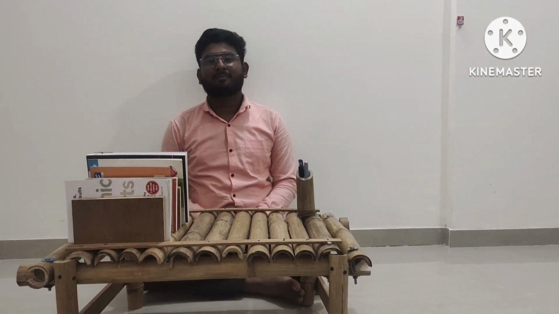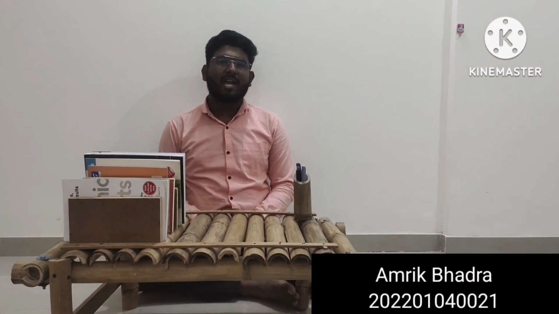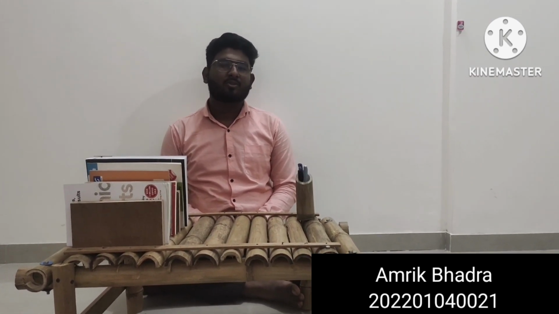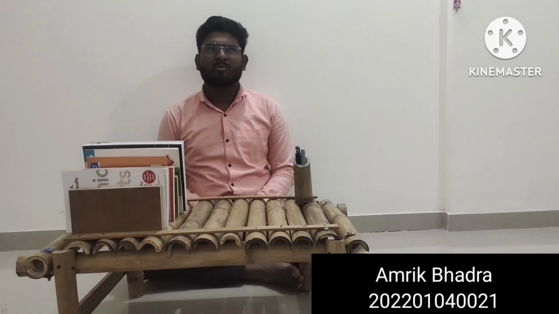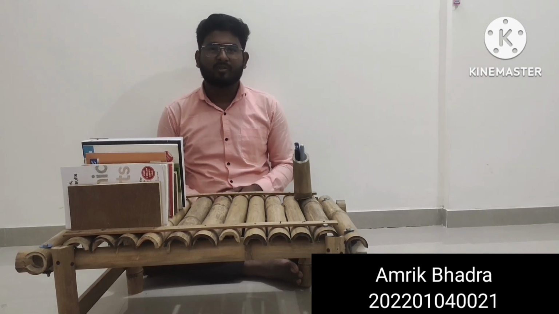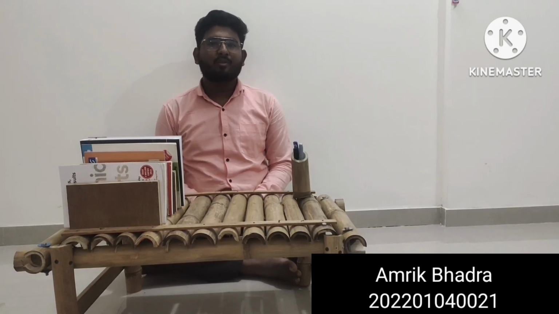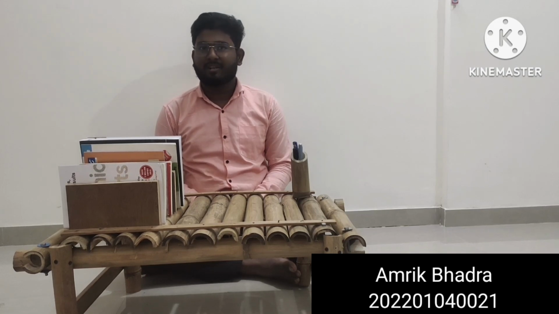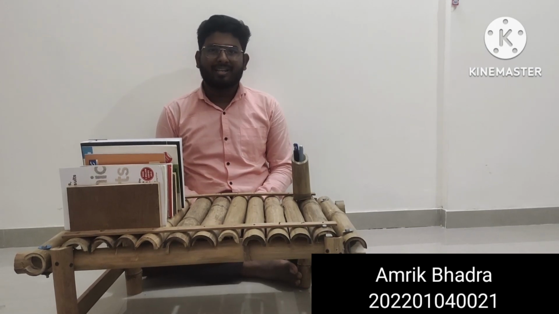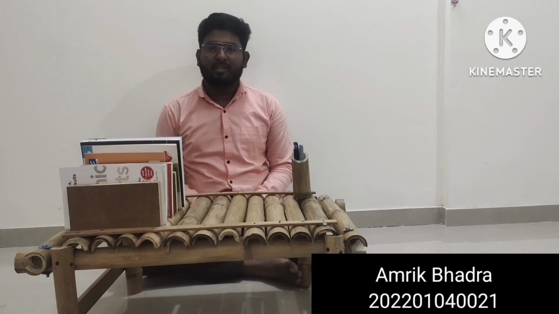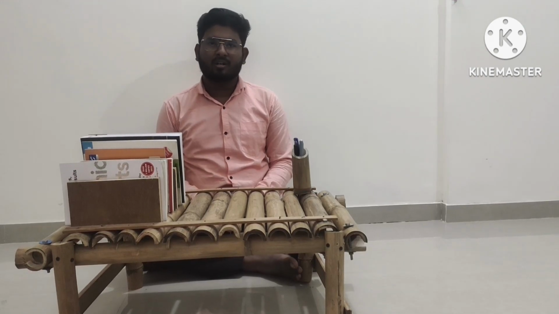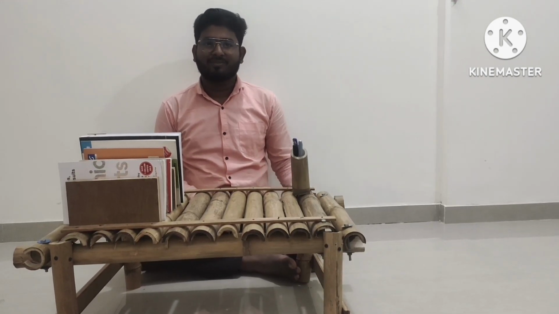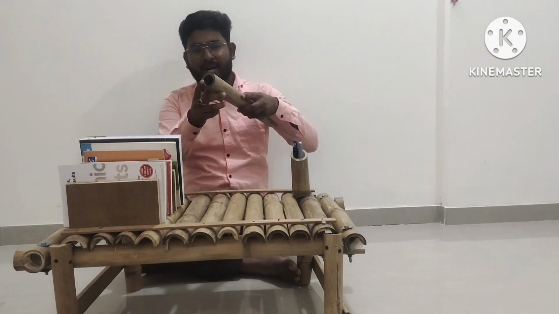So let's first discuss the basics of bamboo. Bamboo is a type of grass which belongs to the family Poaceae. Bamboo is one of the fastest growing plants found on the earth, with some species which can grow up to a height of 3 feet, nearly 1 meter per day. There are over 1400 species of bamboo found in different parts of the world, like Asia, America, Africa, etc. It has typically hollow and segmented stems called culms. It is also known as nodes. Like you can see, this is the hollow part and this is the node.